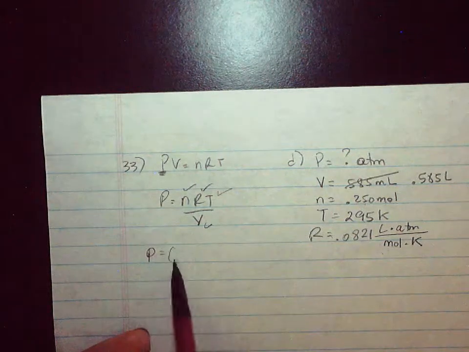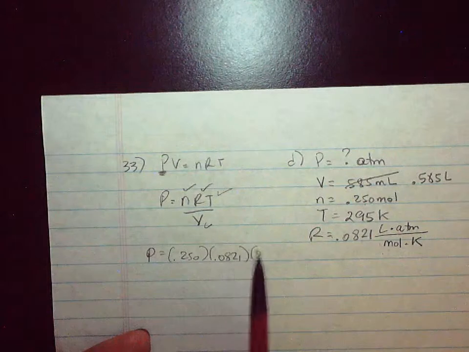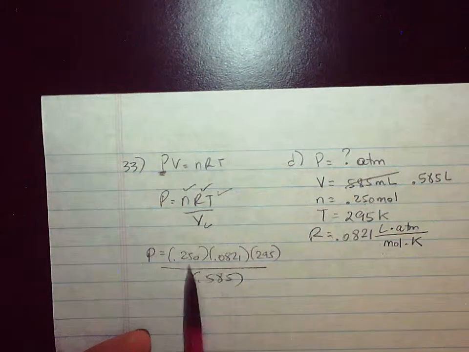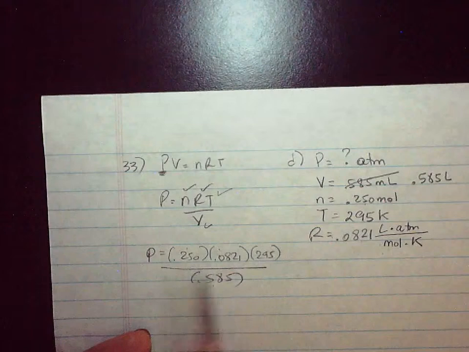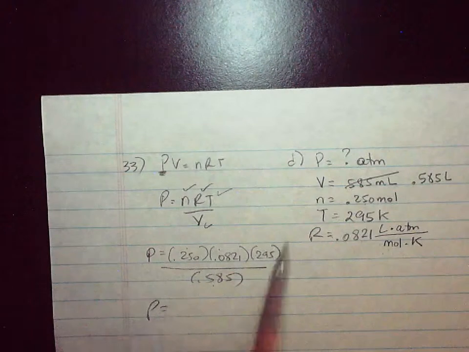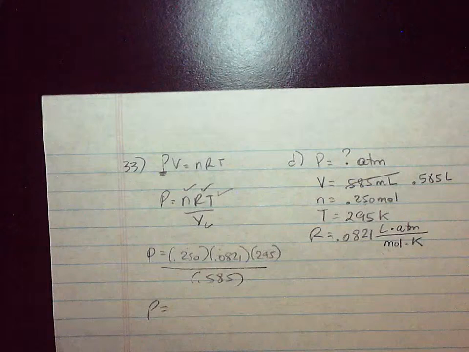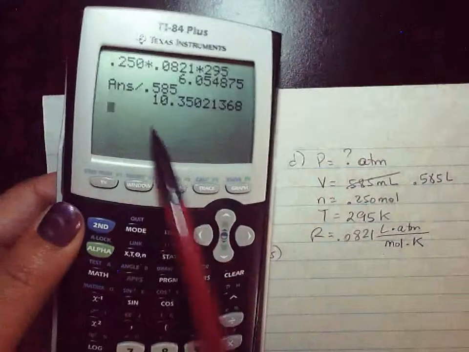So n was 0.250, R is 0.0821, T is 295, V is 0.585. You'll notice this is 3 sig figs, 3 sig figs, 3 sig figs over 3 sig figs. So guess how many sig figs you give in the answer? 3. All right, so 0.250 times 0.0821 times 295 divided by 0.585. My calculator says that.